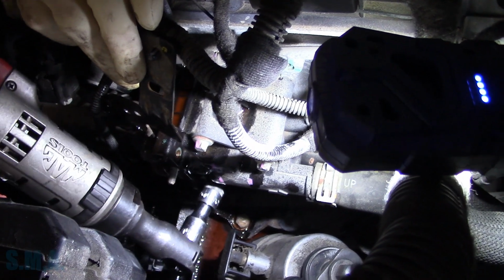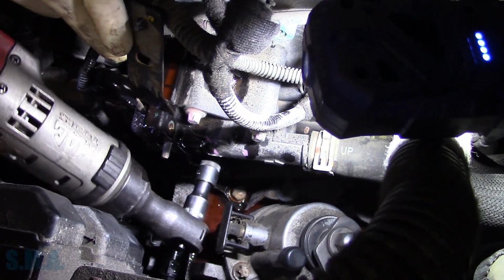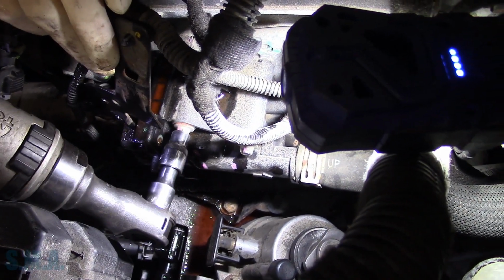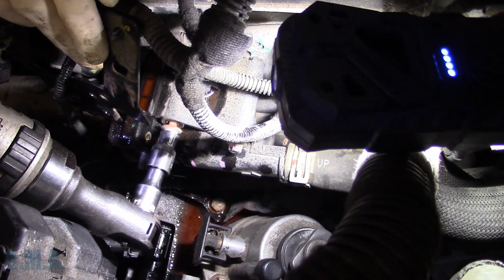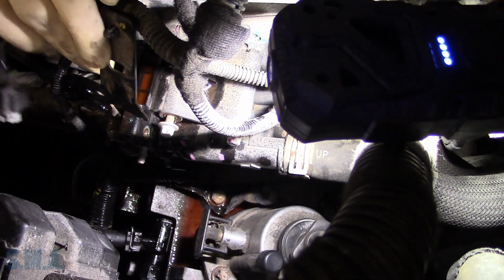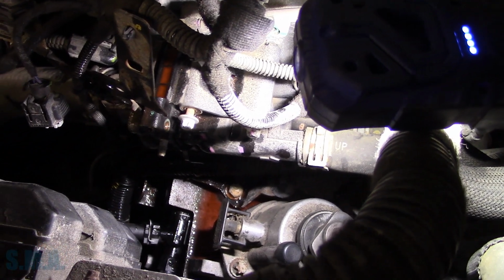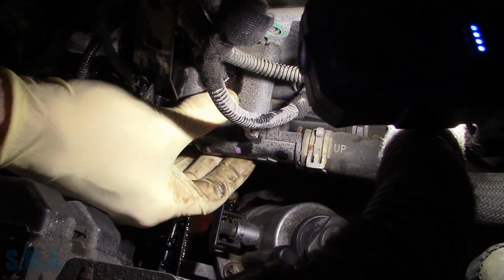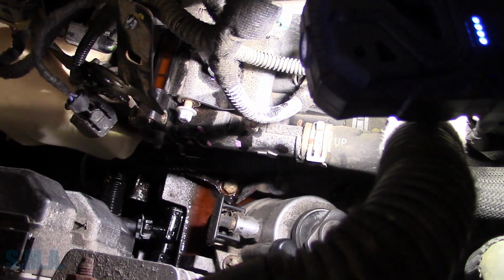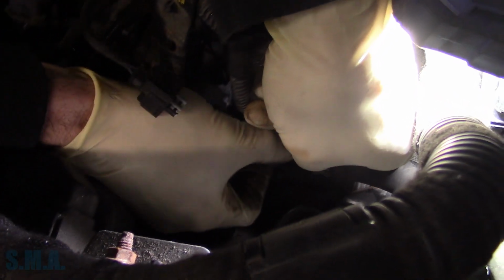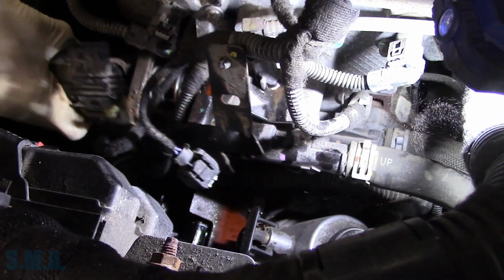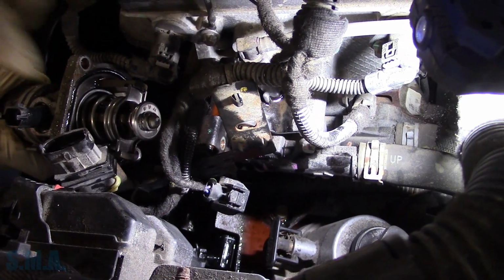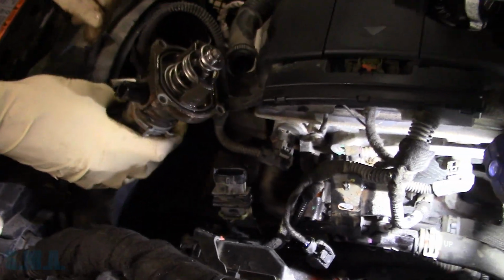So he's gonna loosen up the whole water housing. Okay, see if that'll. Destroy the gasket, huh? Yeah, hopefully not. Should be an O-ring. There we go. There she goes. Hey, now just like that, super easy. Super easy. Alright.